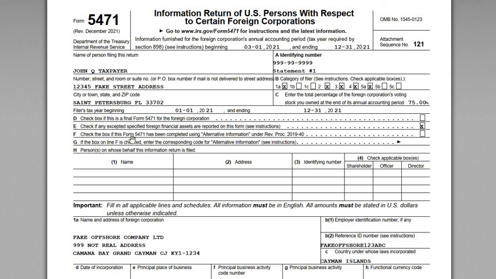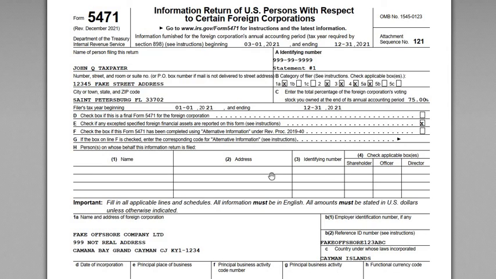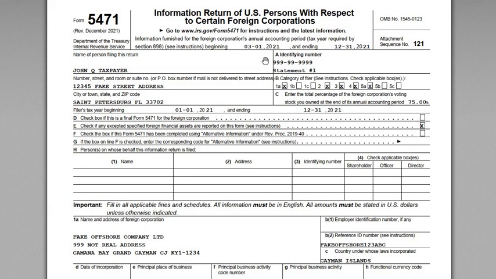Okay, so now when we look at page 1 of the 5471, we'll actually start getting into the meat of the return here. This is page 1, mostly just identifying information on the U.S. shareholder that's filing this and some information on the CFC, or this foreign corporation. Okay, so at the top here, we've got the accounting year, the tax year for the foreign corporation itself. Now this company, we are saying it was formed on March 1st, right? So March 1st, 2021. So the tax year wasn't for the full year. It was starting March 1st, 2021 and ends at December 31st, 2021.